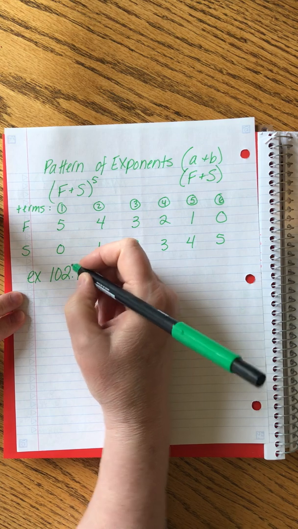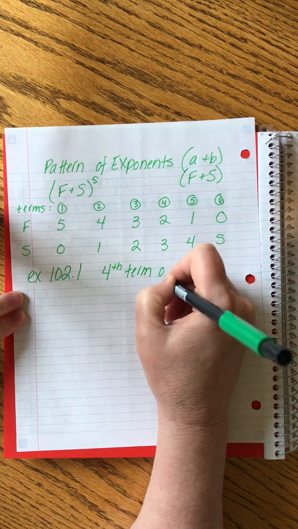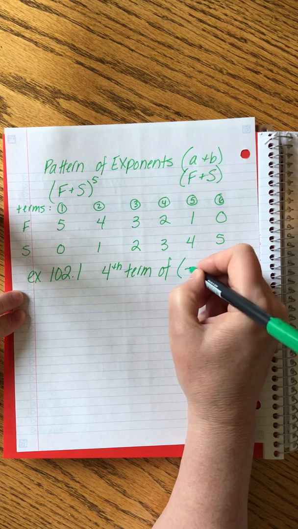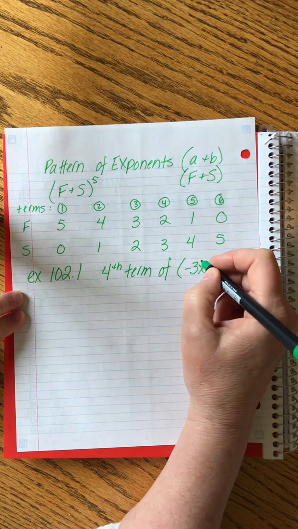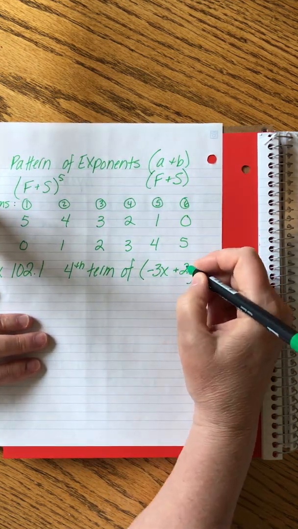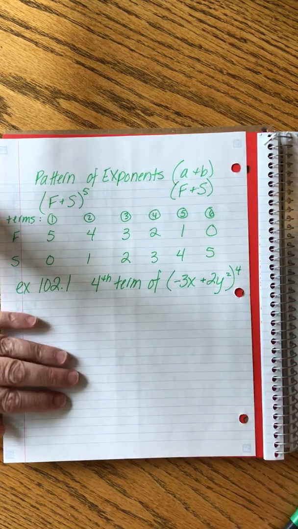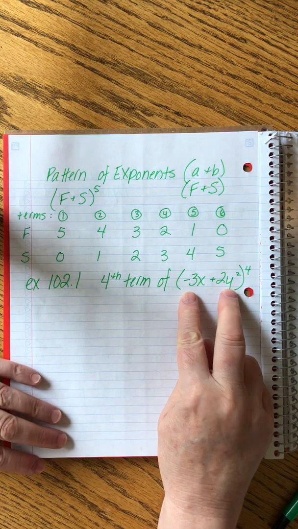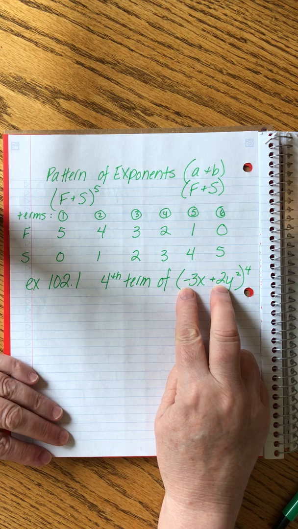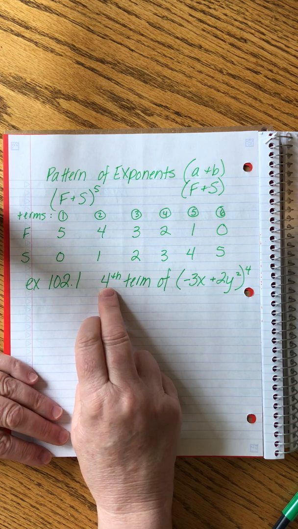102.1, find the 4th term of, here's the binomial, minus 3x plus 2y squared. Okay, so what do we have? We have a big, icky binomial. It's got exponents in it, not to mention other coefficients. Oh my gosh, what a mess. And we're raising it to the 4th power, and we're trying to find the 4th term.